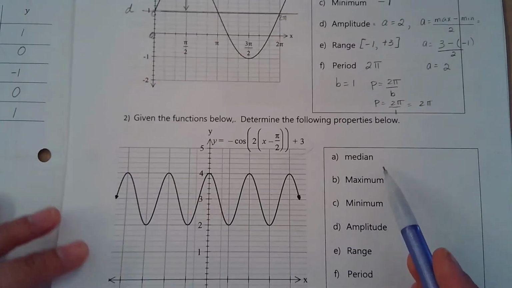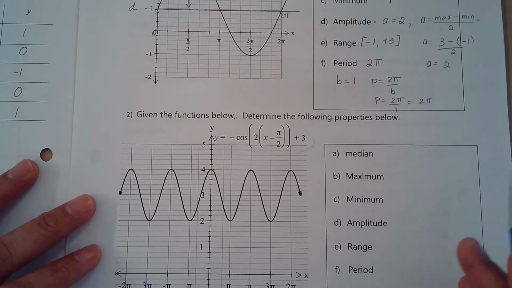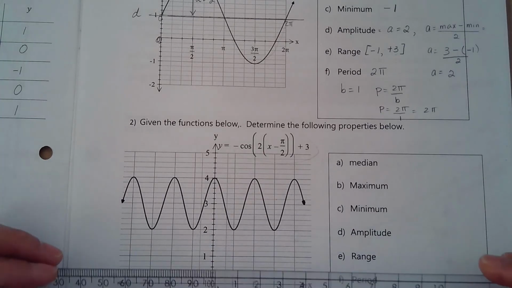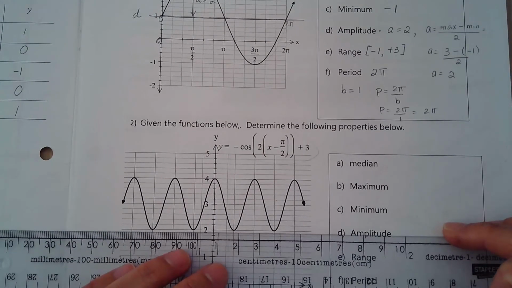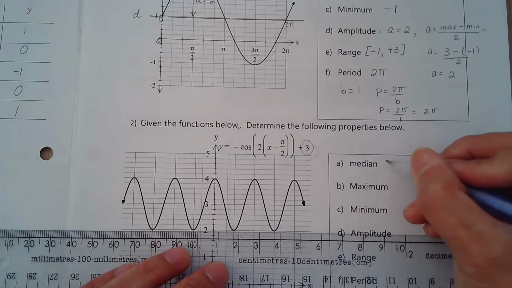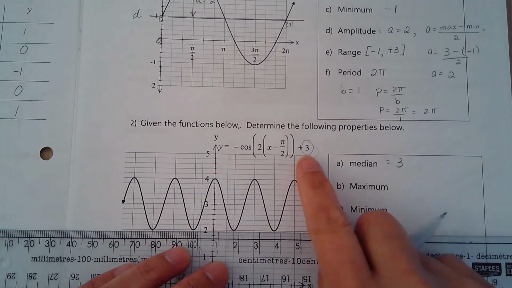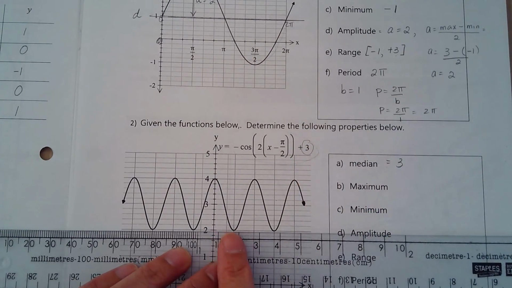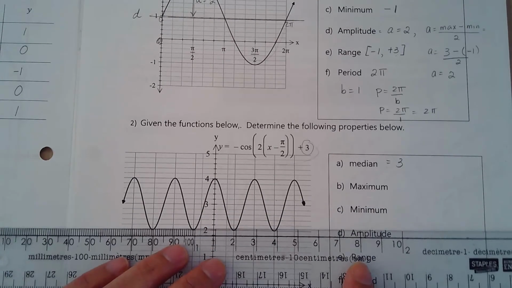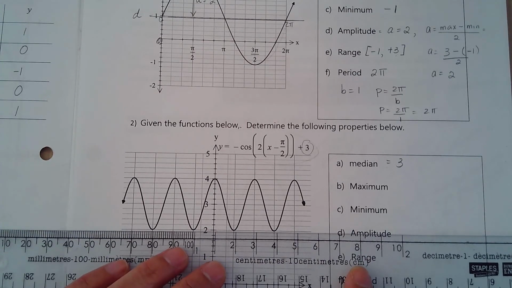So where's the median line? Where do you think the middle is? Can you tell? 3. So the median, you can see that's 3, right? From the equation, it's 3. Can you see that it's 3 on the graph? Yes. Okay, if this is what the cos graph looks like, do you see the 1 period there, or the 1 lambda? So you know where the median is?